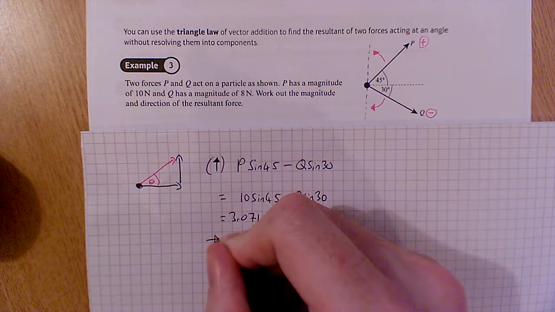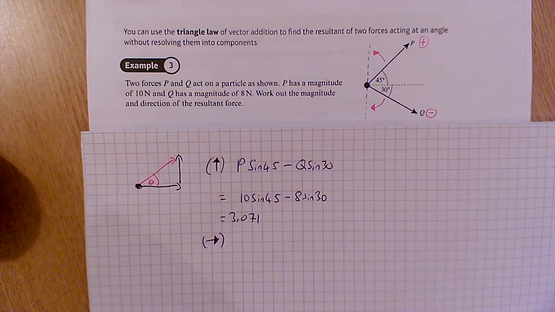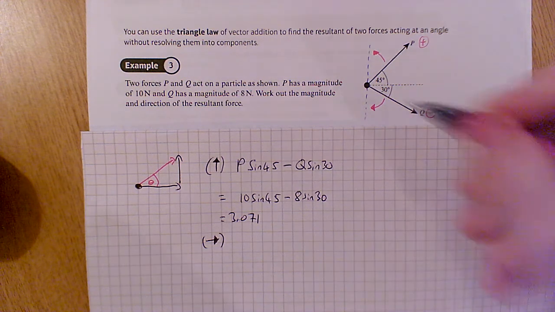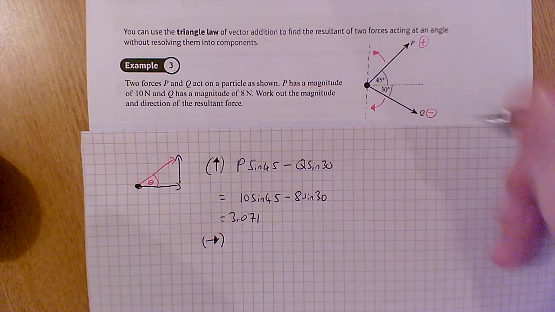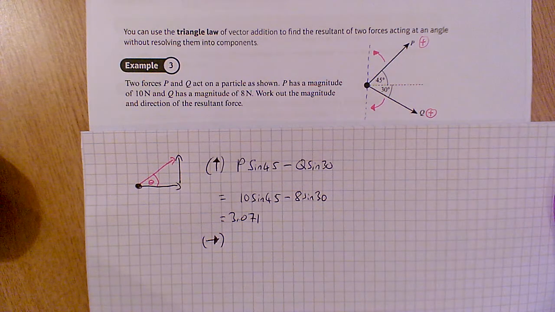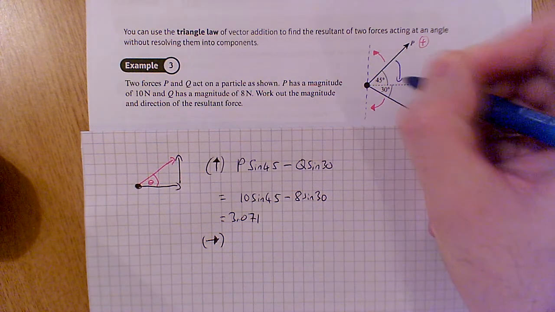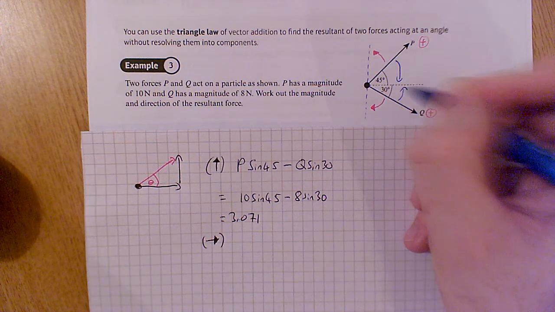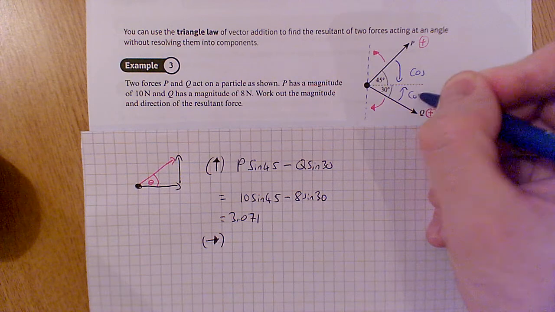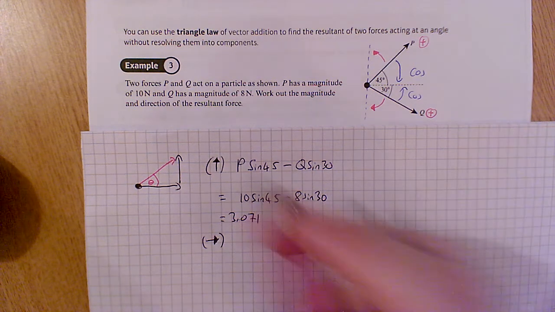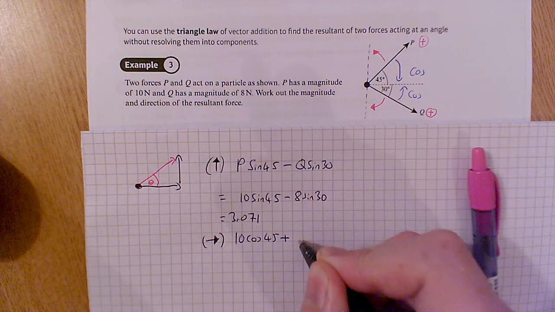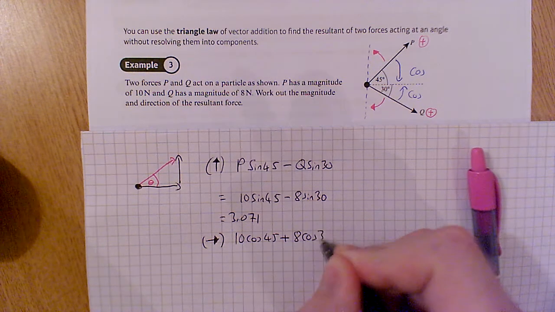So then we're going to resolve to the right. Okay, so if we resolve to the right, this time P will be positive still because it's moving to the right, but actually Q is also dragging it to the right. So both of these forces are acting towards the right. So they'll both be positive this time, and if we look at P, P is moving through the angle and Q is moving through the angle, right? This through 45 and this through 30 to get to the horizontal. So both of these are going to be cos. So all we've got is P, which we said was 10, so it's 10 cos 45, and we're going to add them, and this is 8 cos 30.